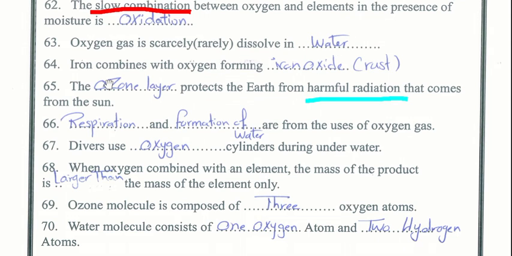64. Iron combined with oxygen forming iron oxide or rust. As I told you, oxygen with any element forms element oxide. So oxygen with iron forms iron oxide. Protect the earth from harmful radiation, ozone layer. But if I'm asking you about ultraviolet radiation, it will be atmosphere. Harmful radiation, ozone. Ultraviolet radiation, atmosphere.